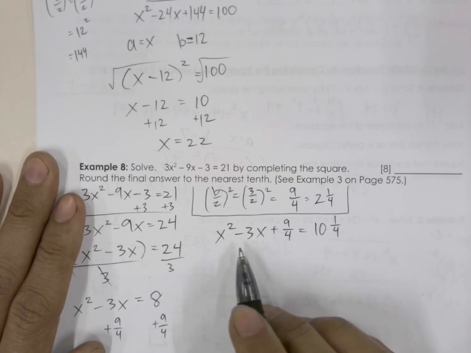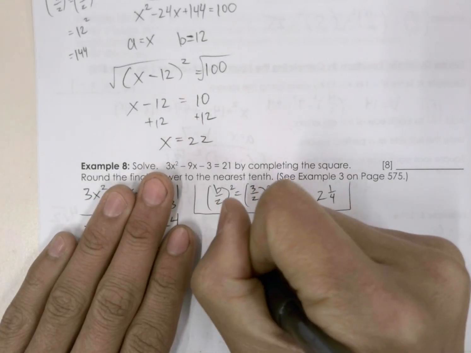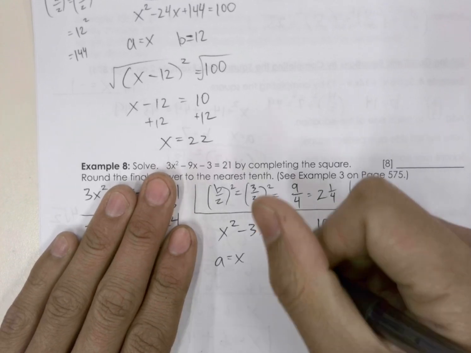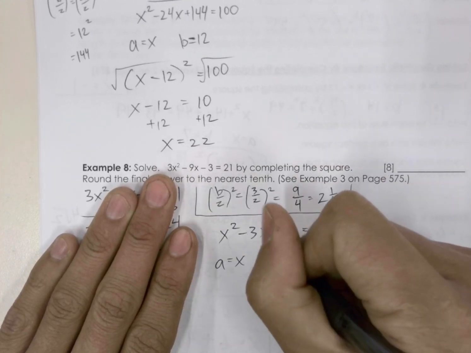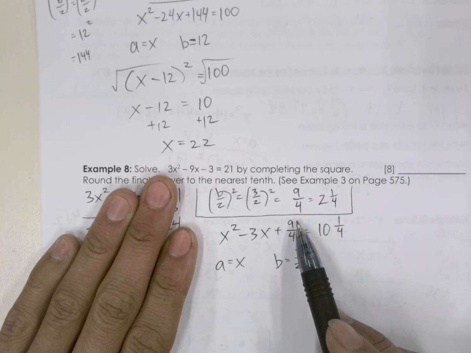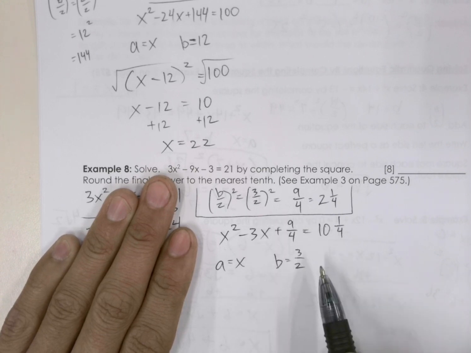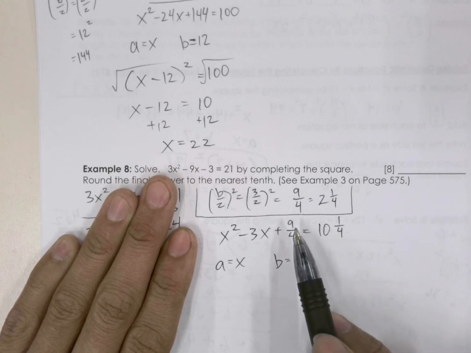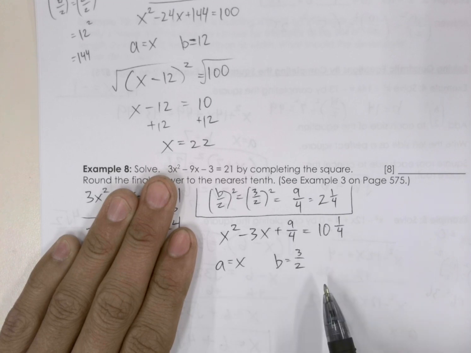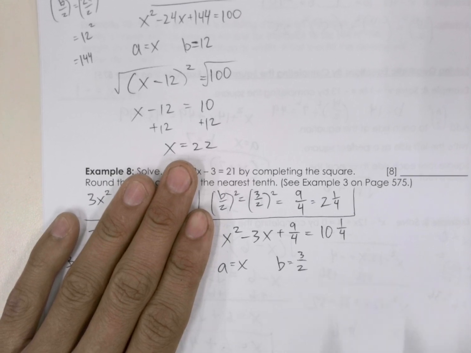So now, how do we complete this square? Well, is the first term a perfect square? Yes, it is, right? So our a is equal to x. Is the last term a perfect square? Yes, it is. It doesn't look like it, but it is. b is equal to 3 over 2. Right? Our numerator is a perfect square. Our denominator is a perfect square. So that means the fraction is a perfect square. So it's 3 over 2. 3 is the square root of 9. 2 is the square root of 4. And if we multiply b times b, it's going to be 9 over 4. Right? So 9 over 4 is a perfect square. It's 3 over 2 times 3 over 2.